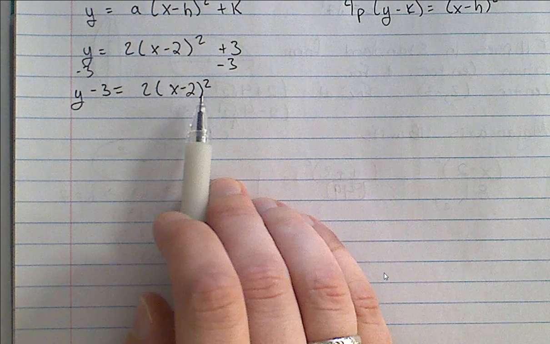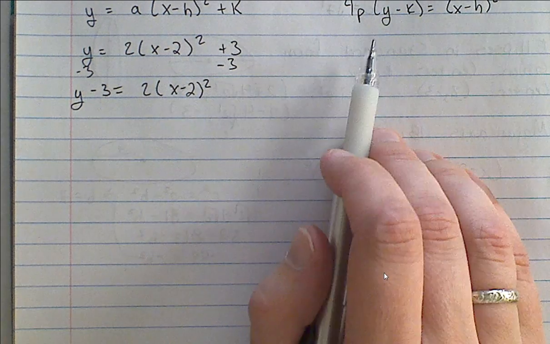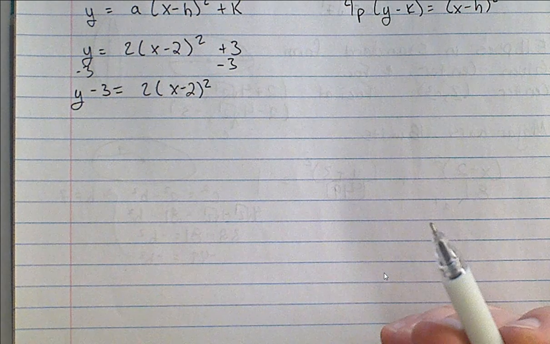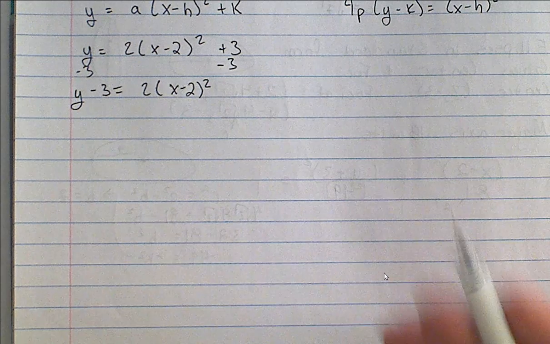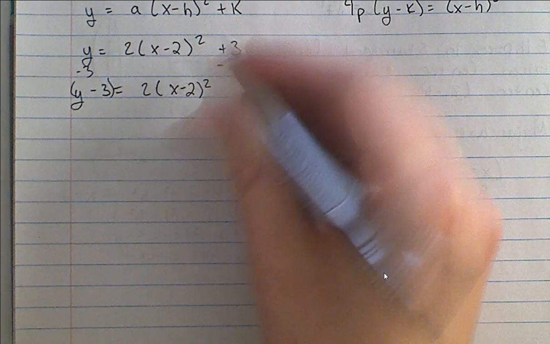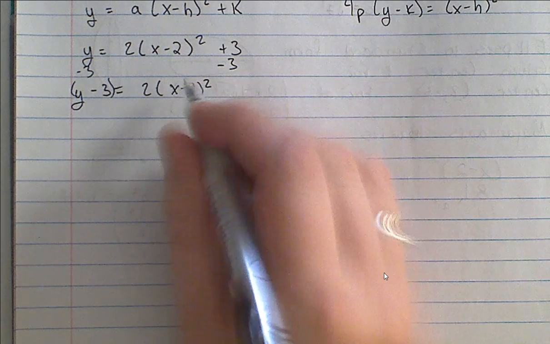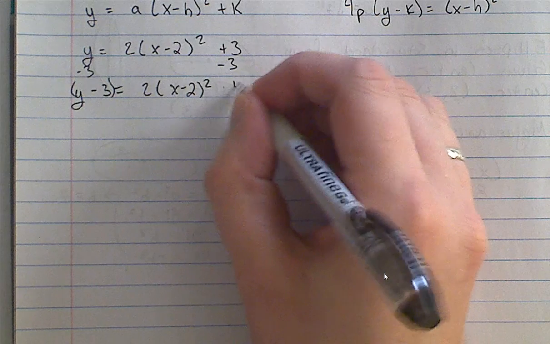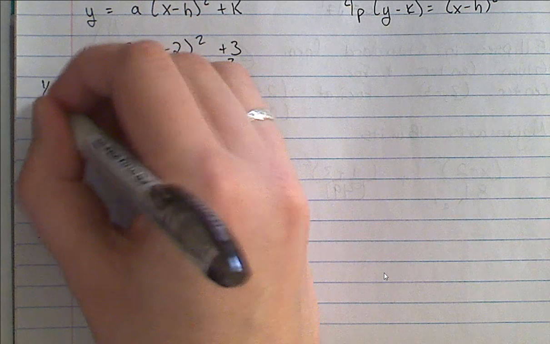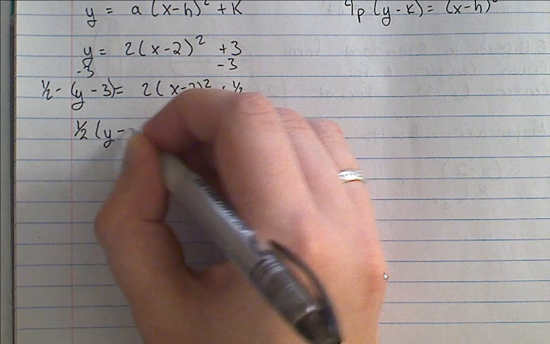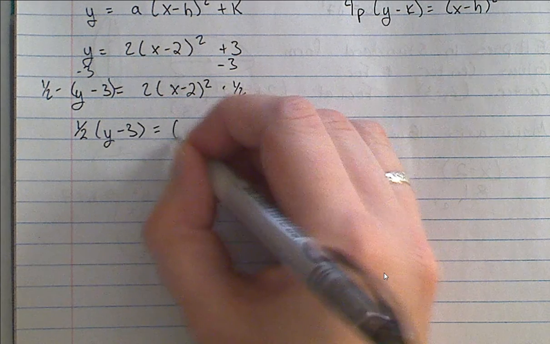We just have to find a way of moving that 2 onto the other side. Can't you divide by 2? Yeah, divide by 2 or multiply by 1/2. Both would be the same. In this case, I'm going to say multiply by 1/2 just because I want to get it so that it's not over anything. So I'm going to multiply by 1/2, multiply by 1/2, and I'll get 1/2 times y minus 3 is equal to x minus 2 quantity squared.